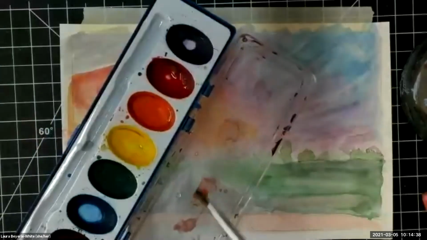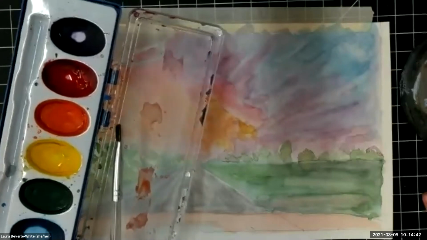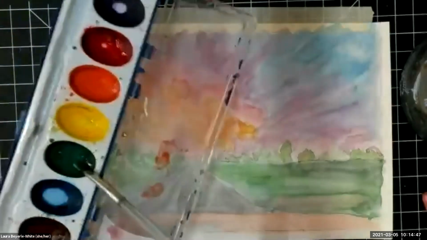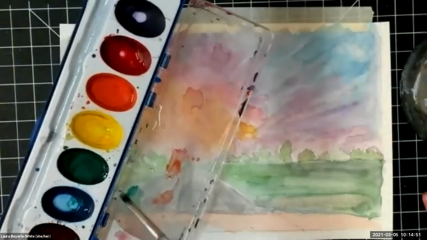If I want to add more tree detail, I might want to mix some more different greens in the top of my lid. Maybe even a darker, cooler green. So I'm going to start with the green color, but I can make it more interesting by adding some blue or even some brown.